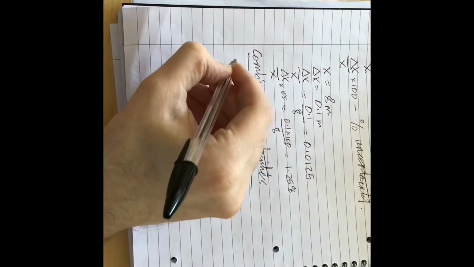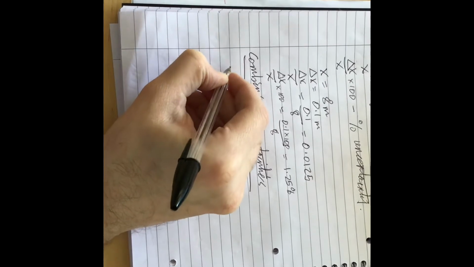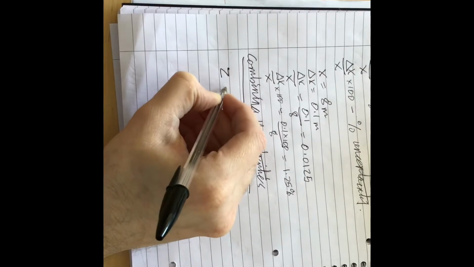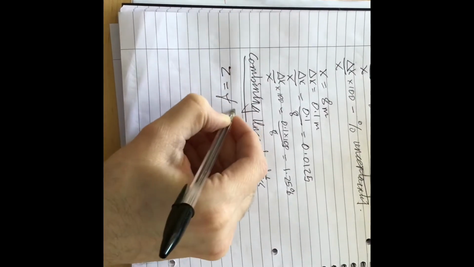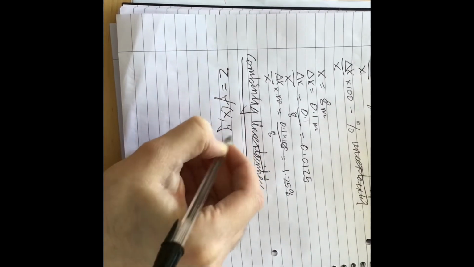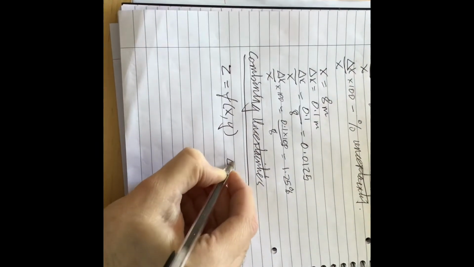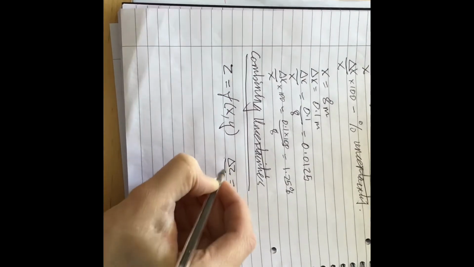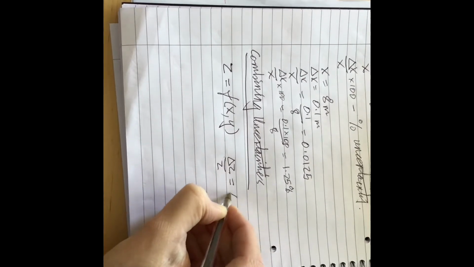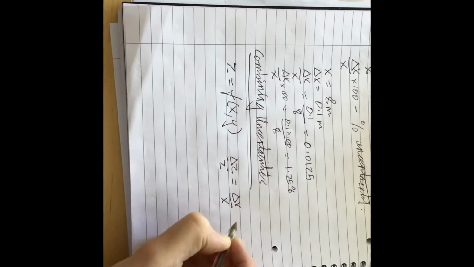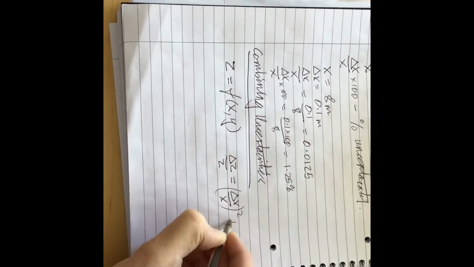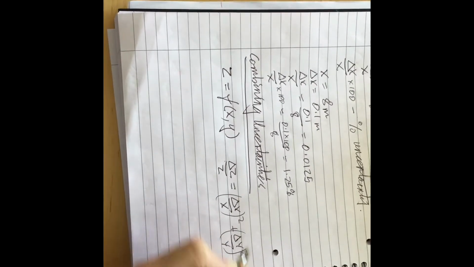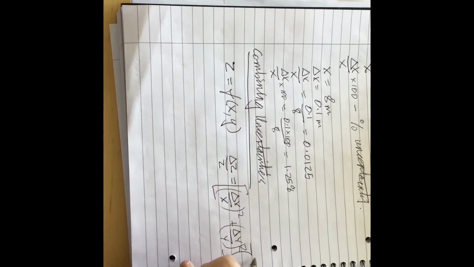So if we have a quantity called z, and z is some function of x and y, then delta z over z is going to be equal to delta x over x squared plus delta y over y squared, and then of course the whole thing square rooted.